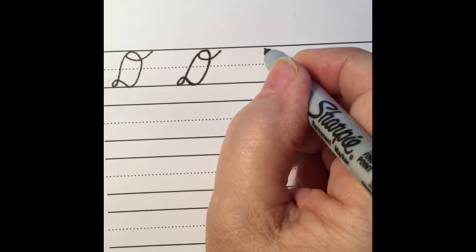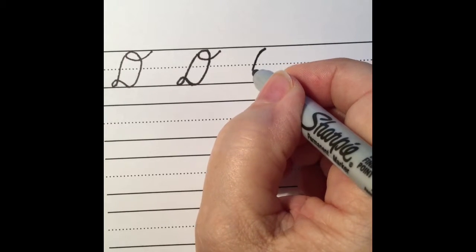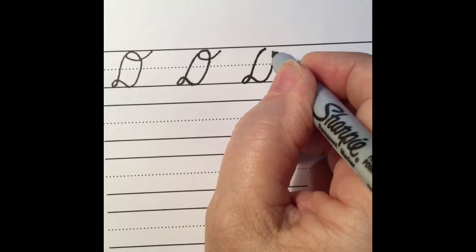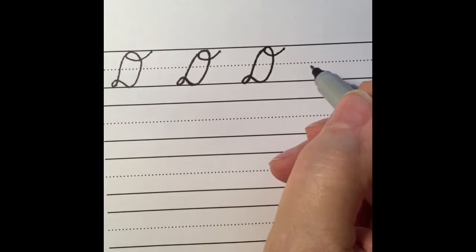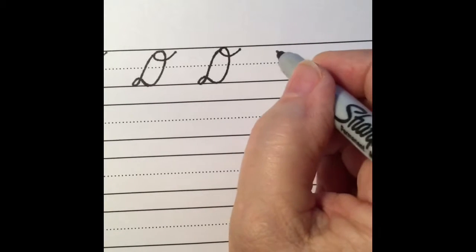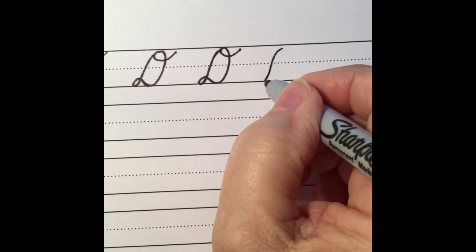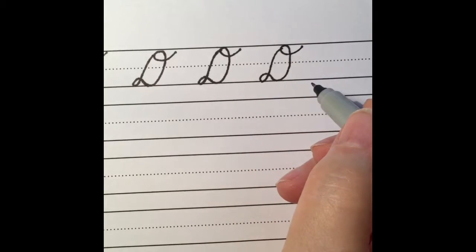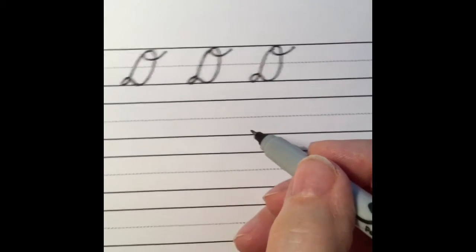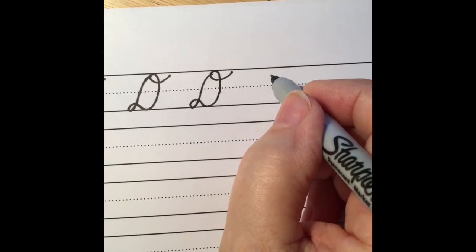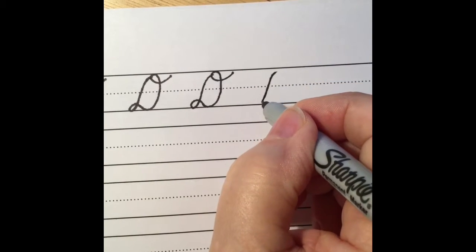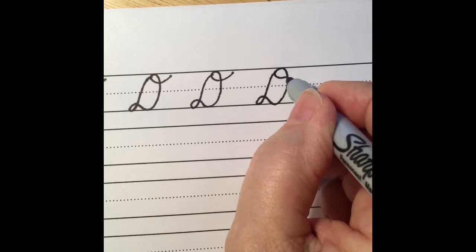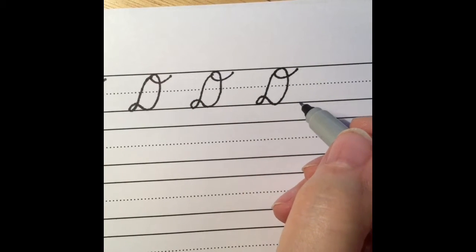So again, we start just below the headline with a slight curve down to the baseline with a loop, curve back down to the baseline, back up to the top to match, and make a loop. And the loop closes it. A capital D. It's not a two-part letter. It starts on the side here, loop, down to the bottom, curve to the top, around after you touch the headline, and into a loop.